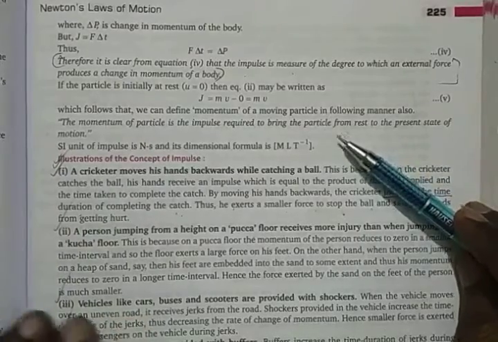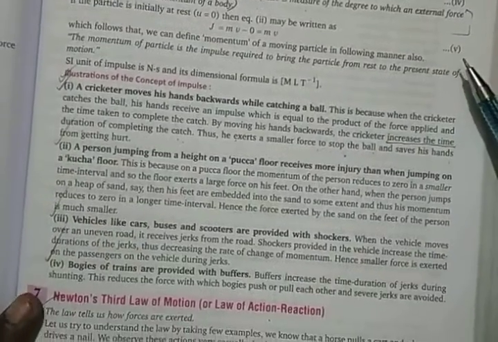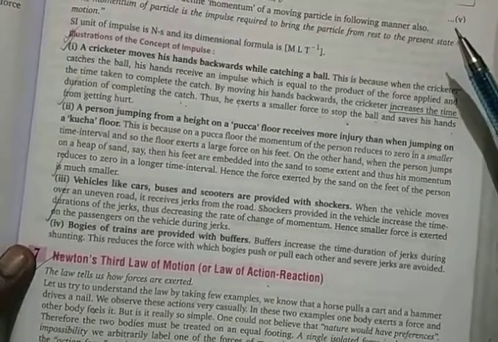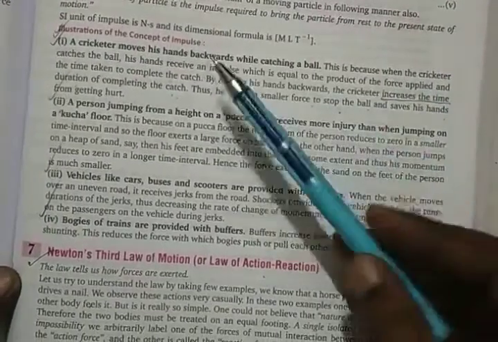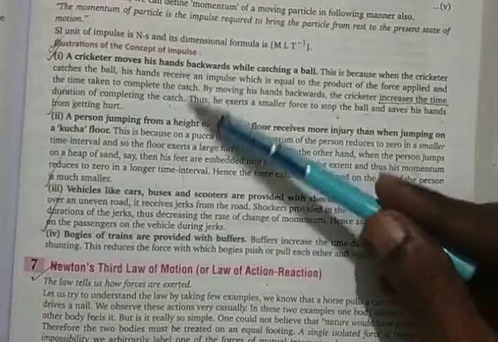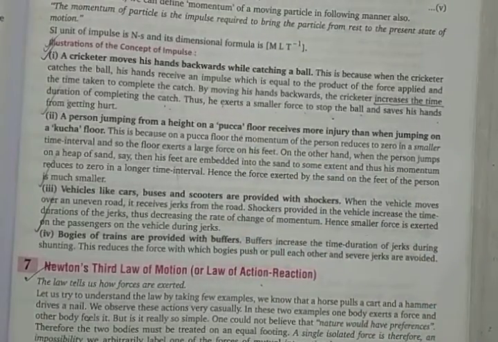Impulse is a vector quantity. It is not a scalar quantity. I think sometime before I said it is a scalar quantity or something, but it is a vector quantity. So there are illustrations about what the change of impulse is, all this stuff, right?